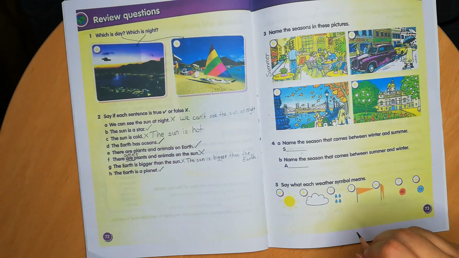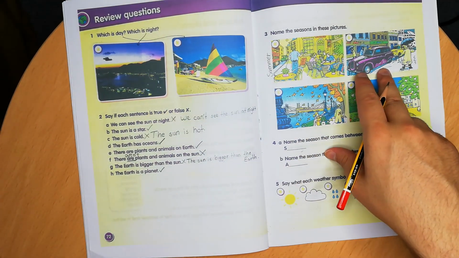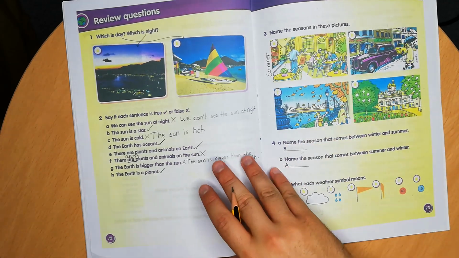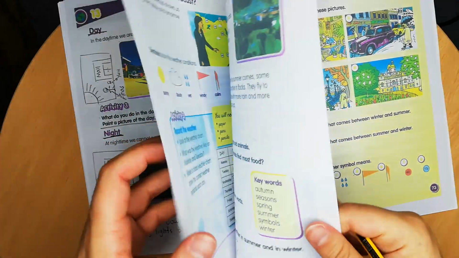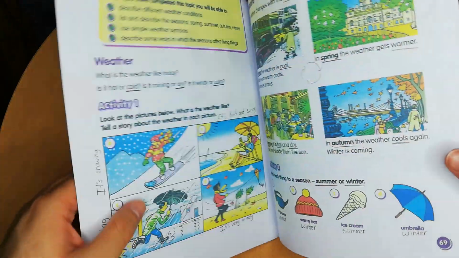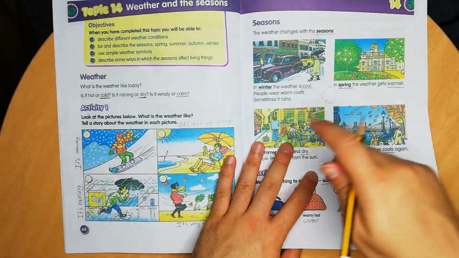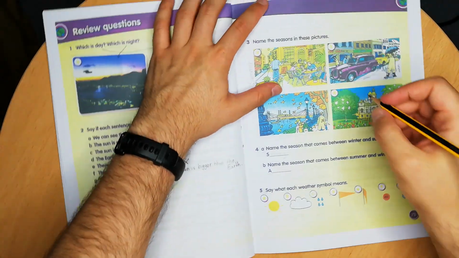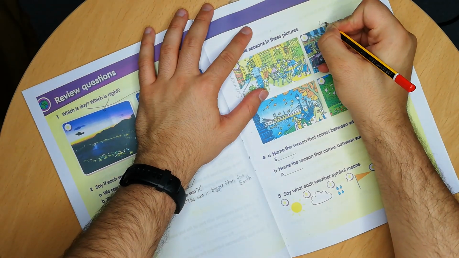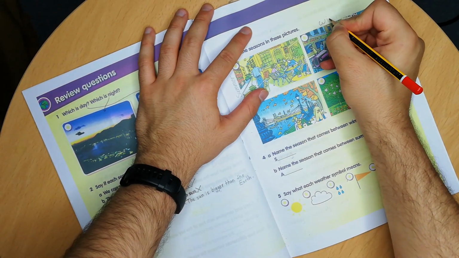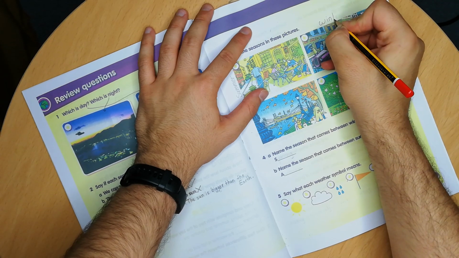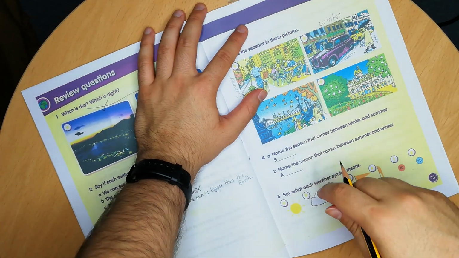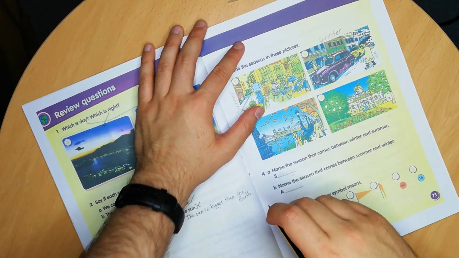Okay, so that's summer. Now here you can see it's raining and it seems cold because people are wearing coats. So let's see, which season is cold? Let's go back to page 69. In winter the weather is cool. So this must be winter. So here we write W, winter. Okay, so that's winter.